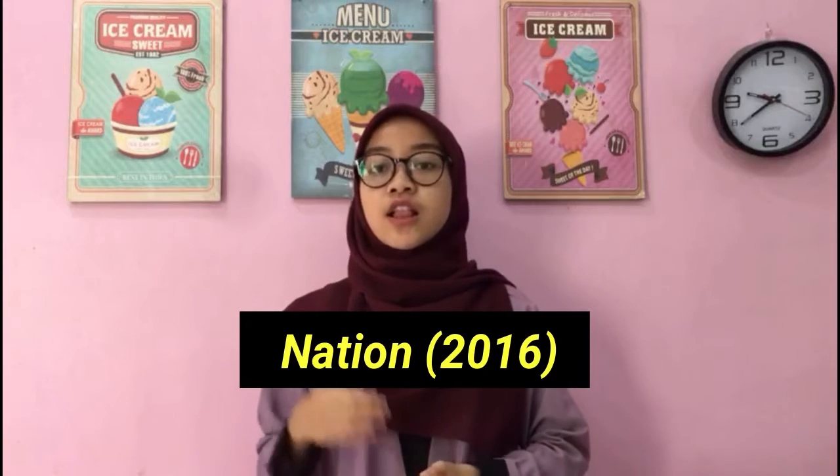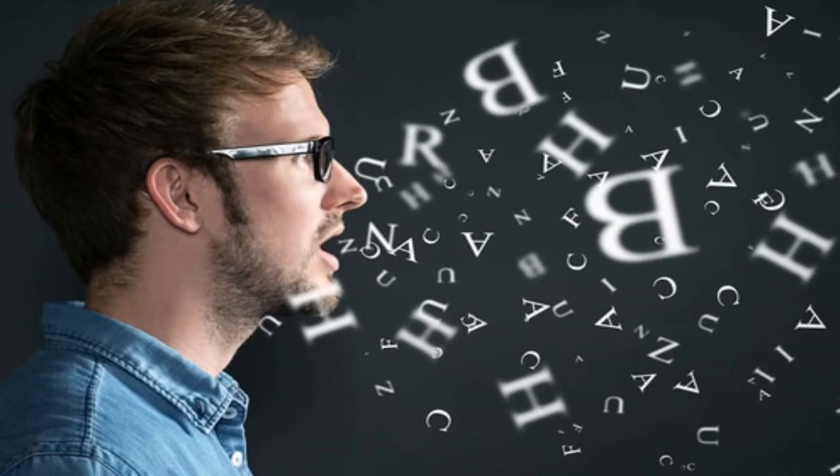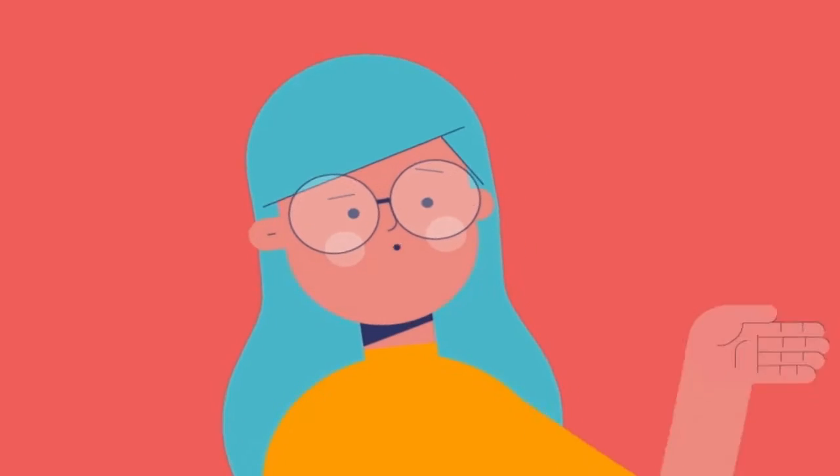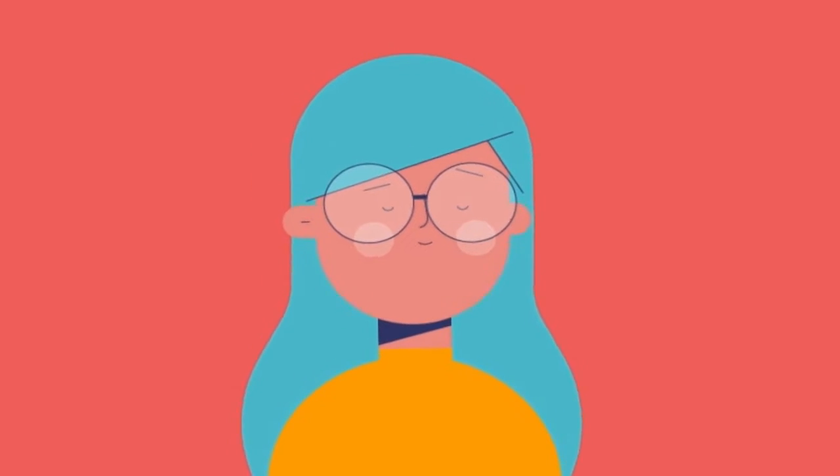According to Nation, learners need to have an average of 6,000 to 9,000 word families in order to become proficient English users in both spoken and written English. This shows that to become a proficient English user, having an adequate amount of vocabulary is important.